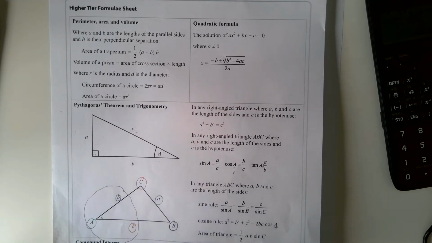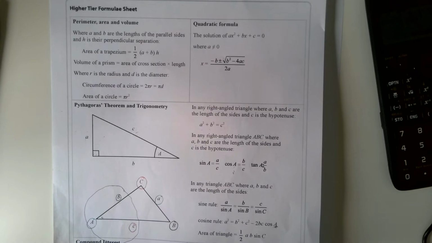Hi guys, welcome to this video where, much like the very first video on this series I did, there's actually going to be no calculations today. I'm not going to be doing any trigonometry. I'm not going to actually be applying any of these rules. I'm purely going to be working out which one I should be using.